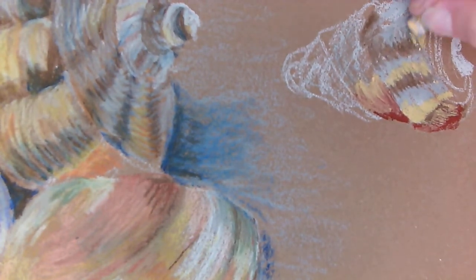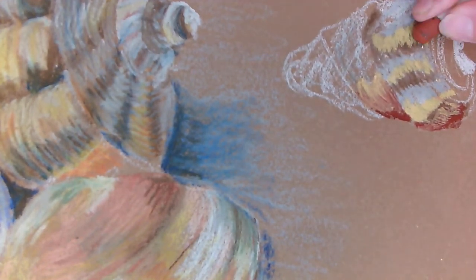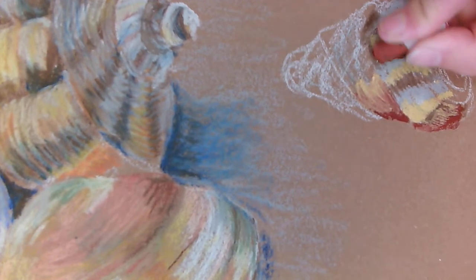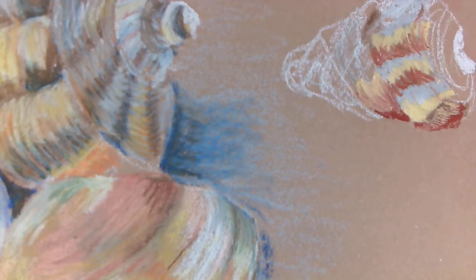So your project was to keep adding colours, pastels, looking at natural forms and really going close up and looking very carefully at the objects you've got in front of you.